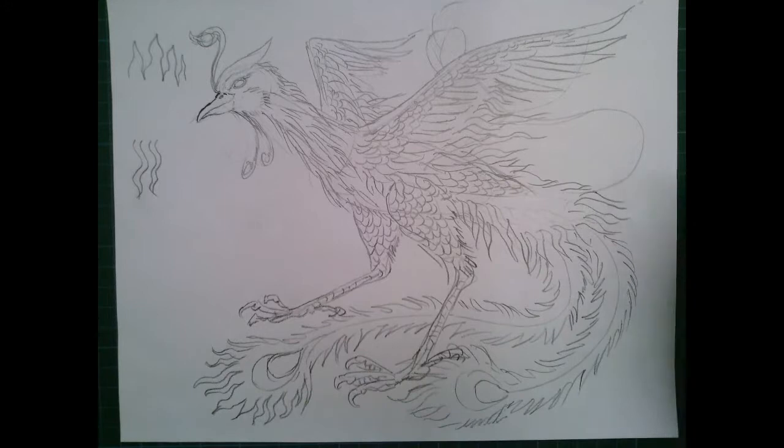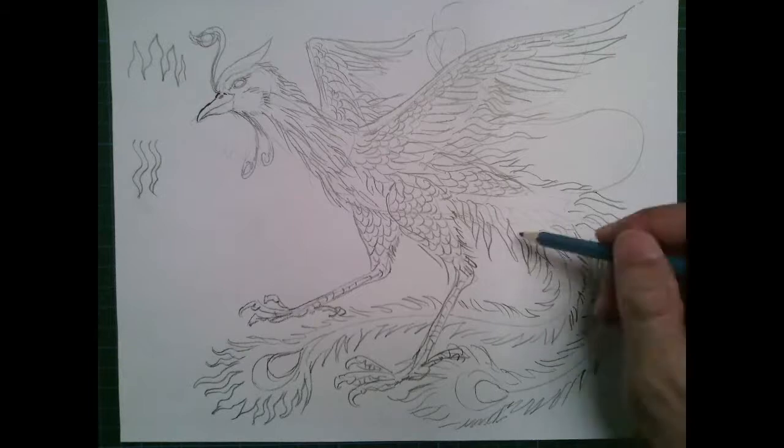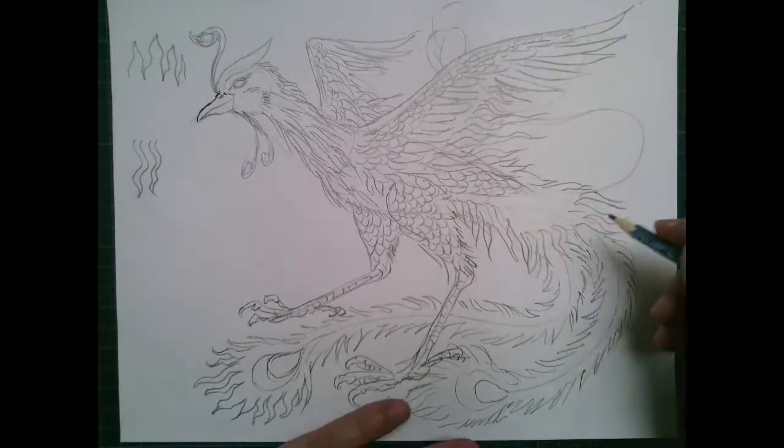And then let's have the other tail going upwards over here.